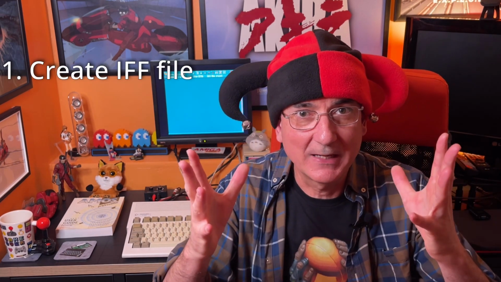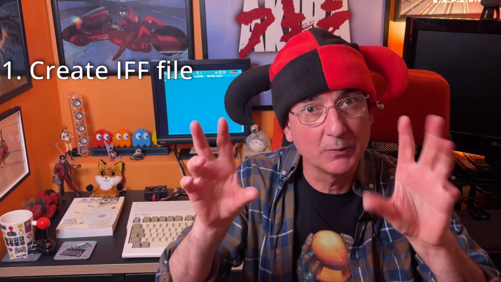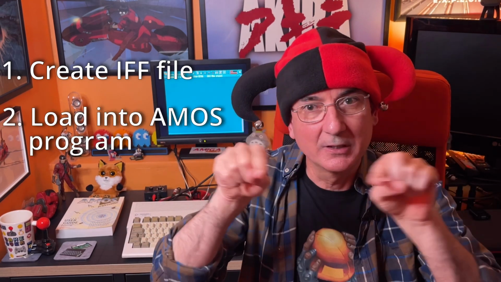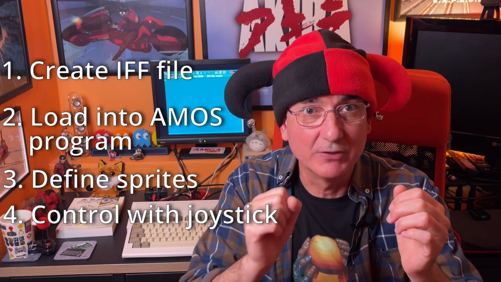Right, what we're going to do then, we're going to have an IFF file that we've created in a graphics package that has some objects on there, some images on there that we want to use as sprites. We're going to load that into an AMOS program. We're going to cut those images out and assign them to sprites, and then get one of the sprites and move it around the screen with a joystick.